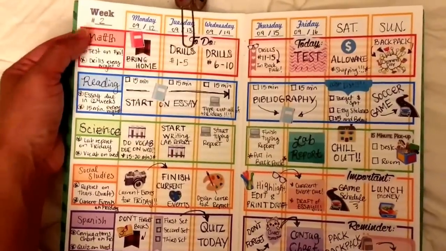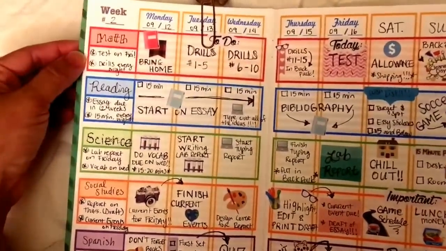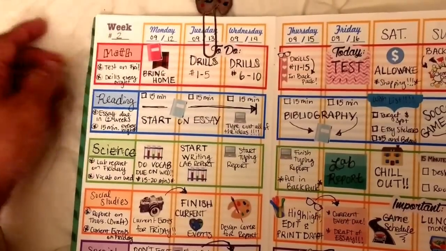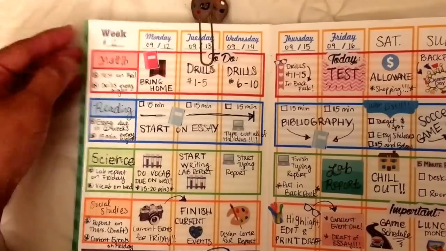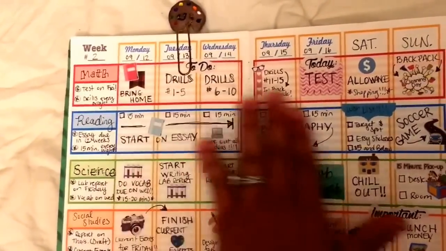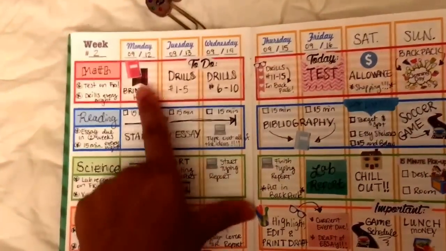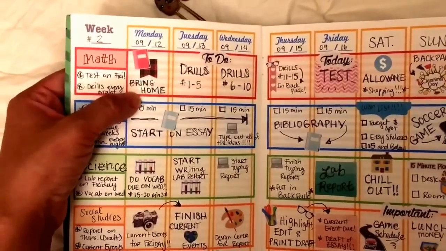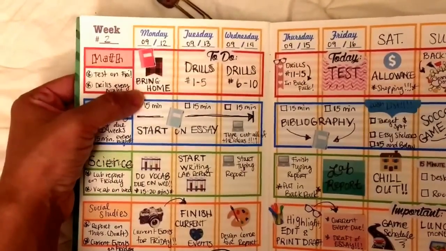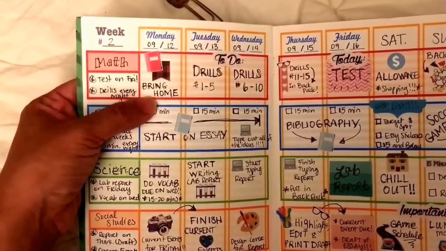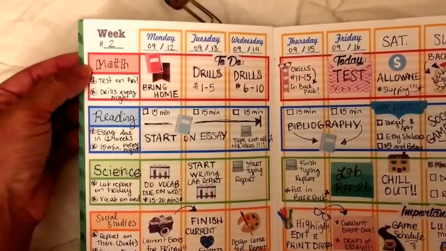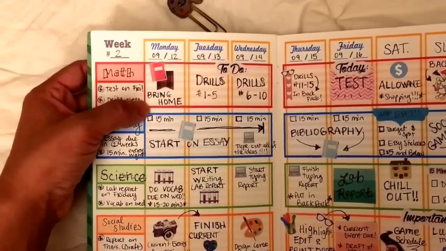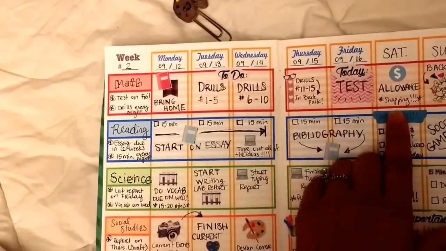So what I did here is under math, I have test on Friday and drills every night. These are the two things to bear in mind, the focuses of math that should be kept in mind through the whole rest of the week. These are planner stickers here, and I put down on Monday, don't forget to bring home textbooks or notebooks or anything that you might need, because in my experience as a content area teacher that doesn't teach math but works alongside math teachers, you can bring home certain things that you will need for the rest of the week for math homework.